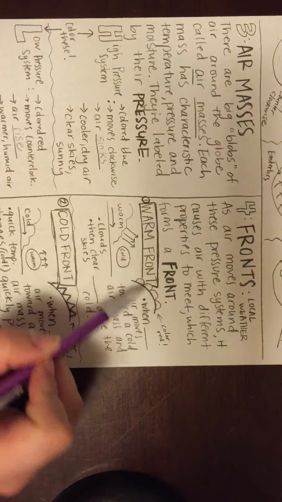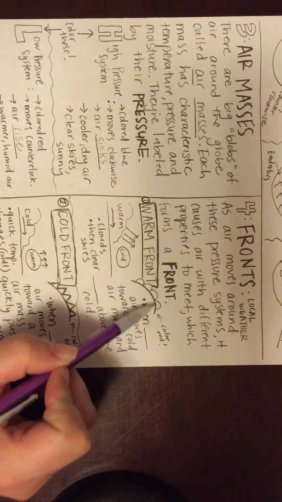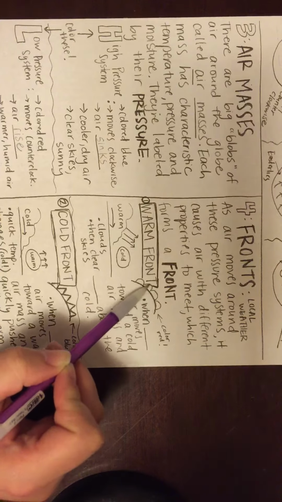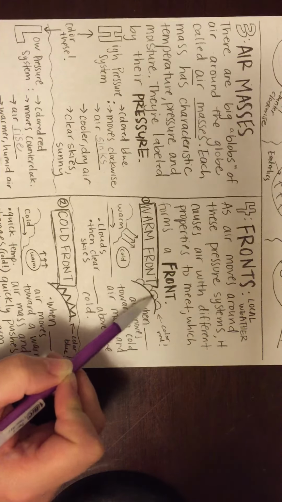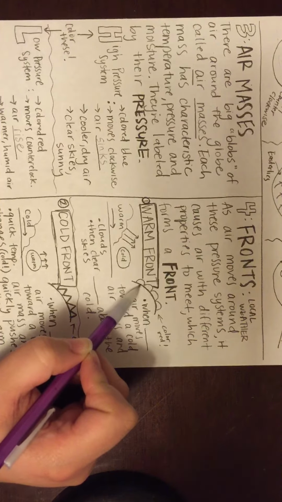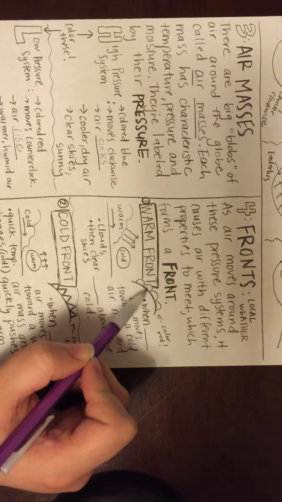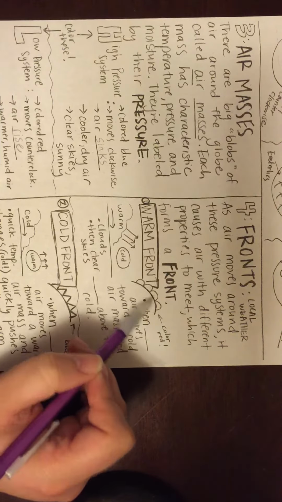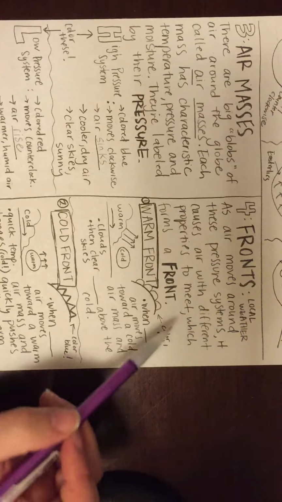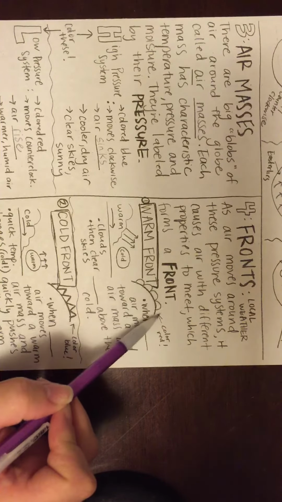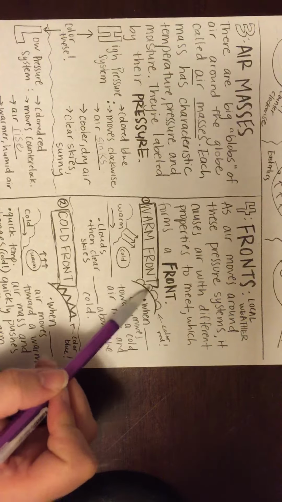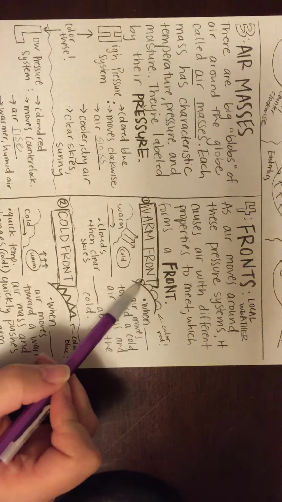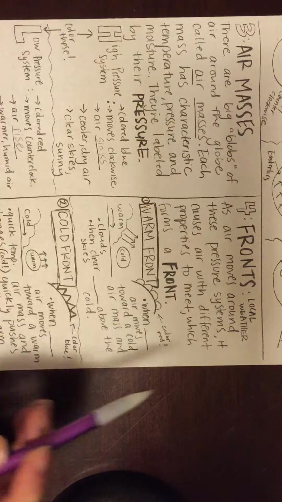So when you see a warm front on a weather map, you're going to see a symbol that looks like half circles. My classes last year could remember that this was the warm front because it kind of looks like the sun rising and setting, and we know the sun is warm or hot. On the news, these half circles will be red, but on your STAR test, it'll just be black and white, so you'll need to know the shape. The half circle is a warm front.